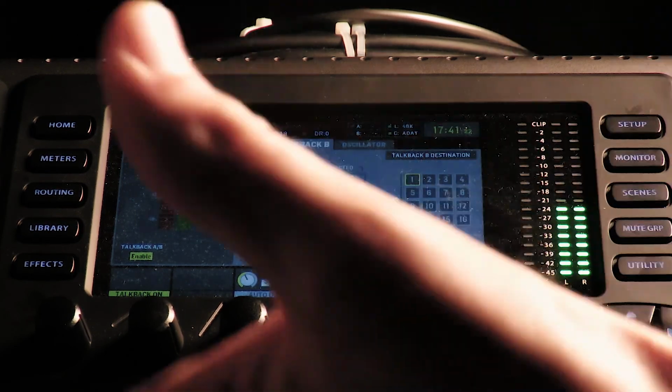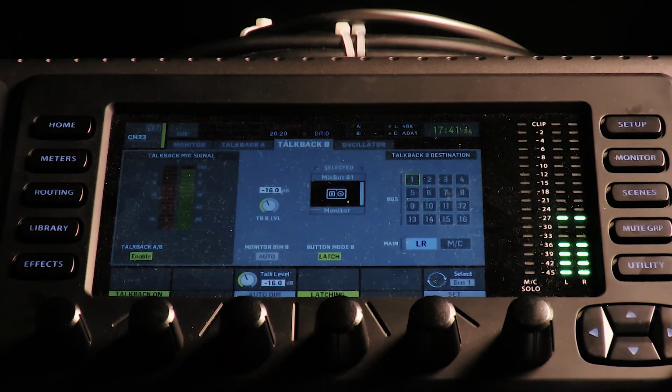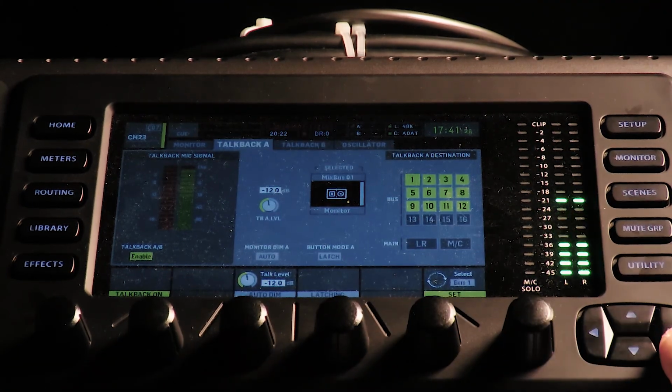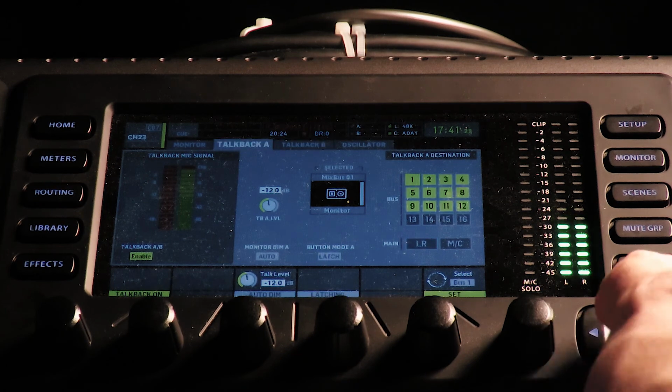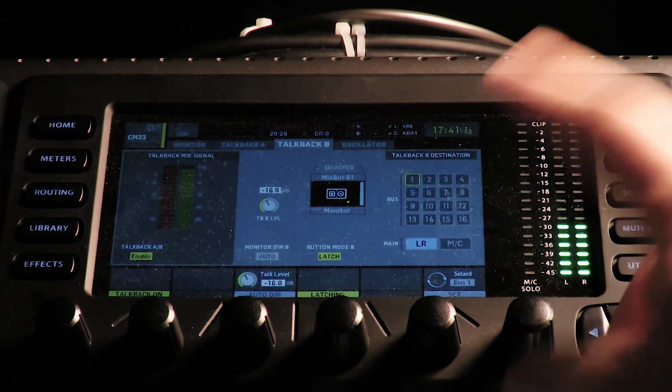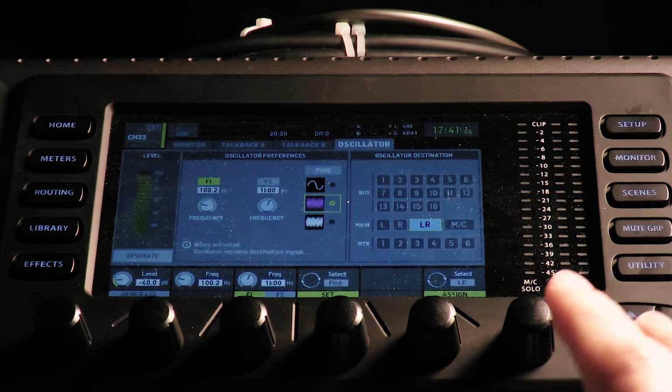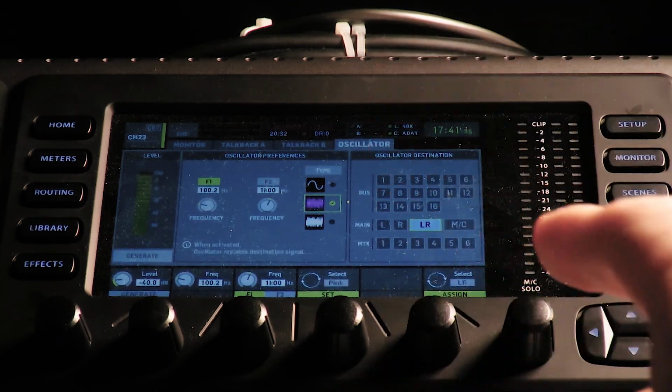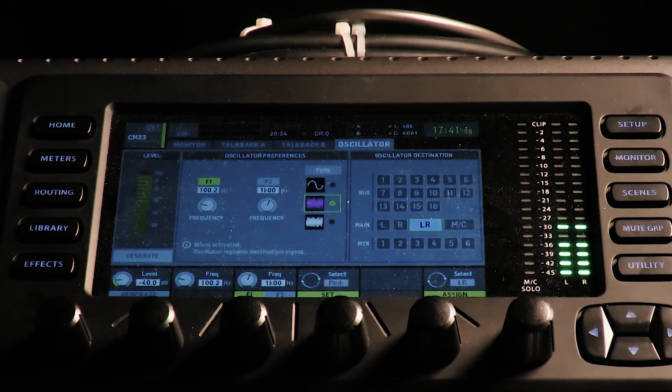There are two talkbacks on here. I have talkback A going to the bus mixes, and talkback B would be going to the front of house. There's also an oscillator on here, which is a pretty neat tool. A lot of modern day digital mixing consoles will have this. You can use pink noise and then monitor the pink noise to actually evaluate the acoustics of the room.